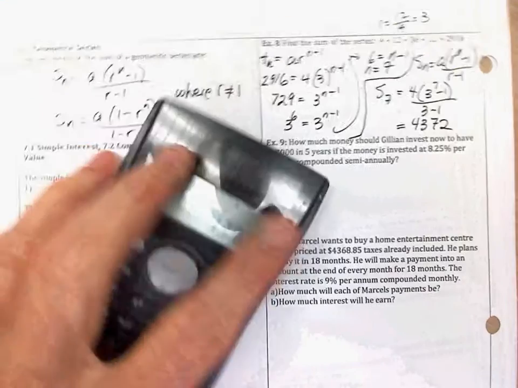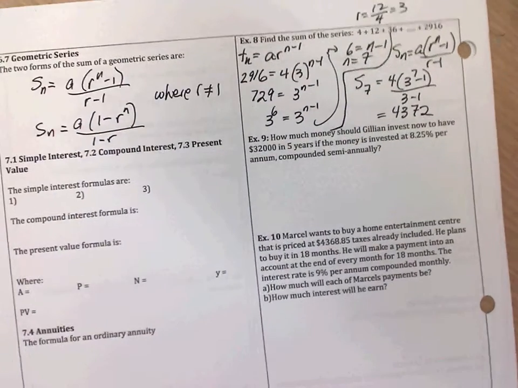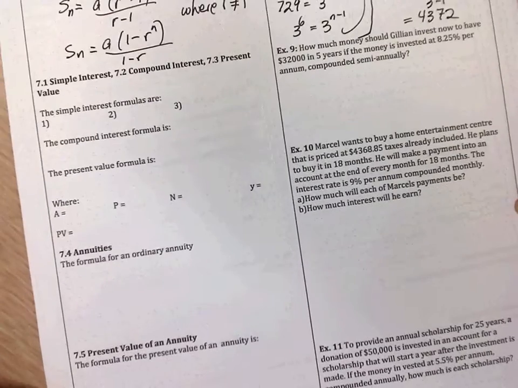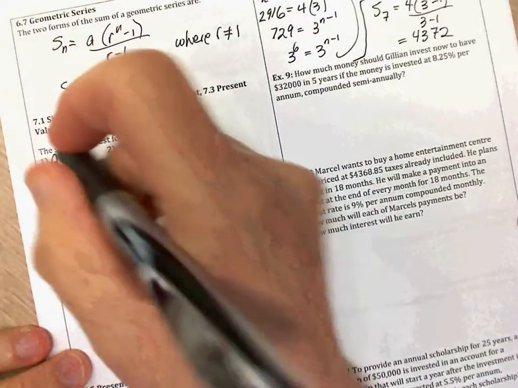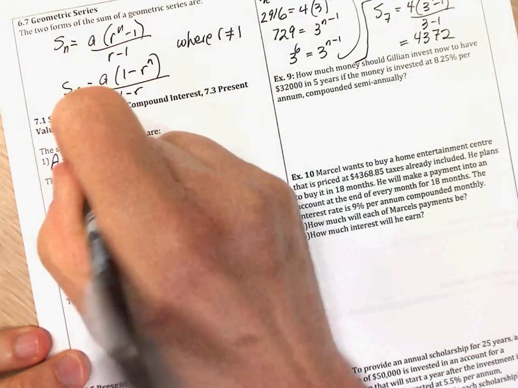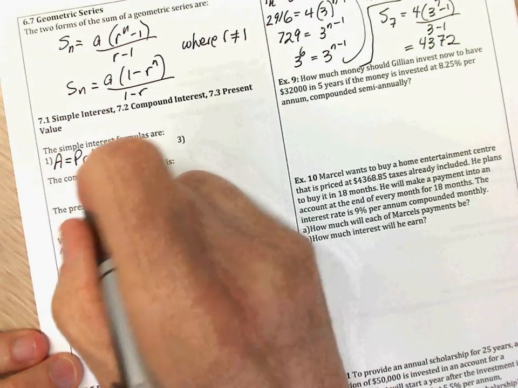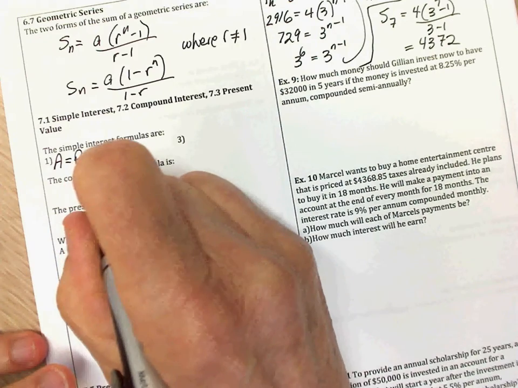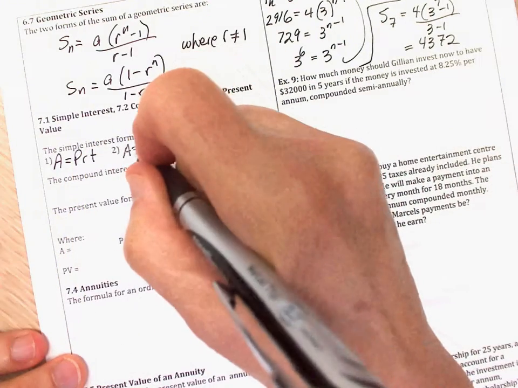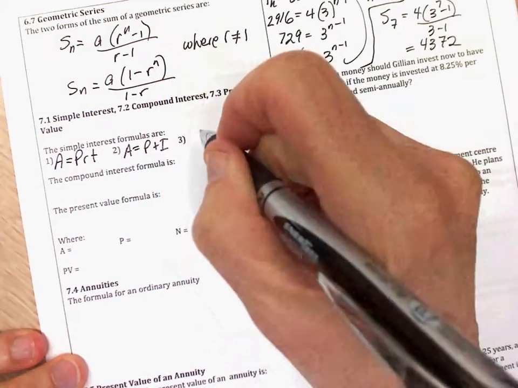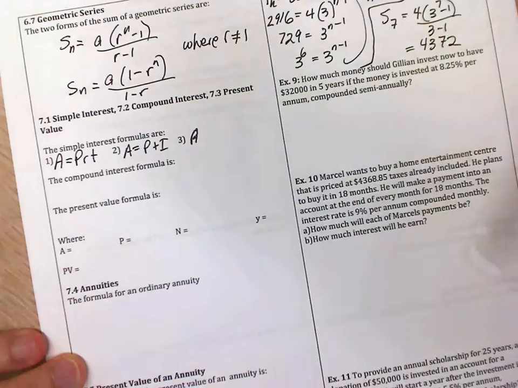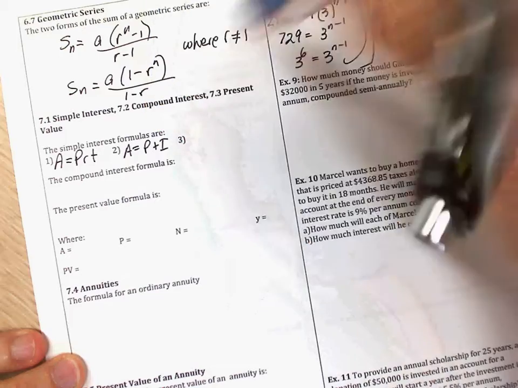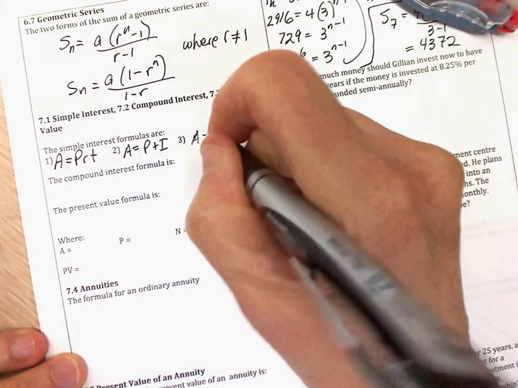All right, let's get down our formulas. Our simple interest formulas are: A equals P plus I, where I equals PRT, principal times annual interest rate times time. The other formula we studied is A equals P, 1 plus RT.